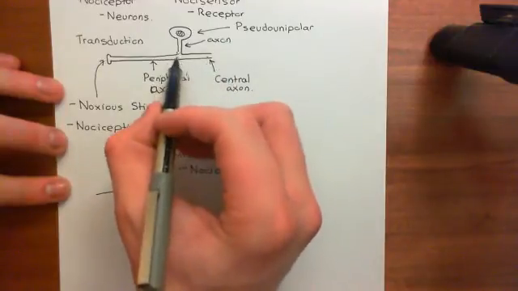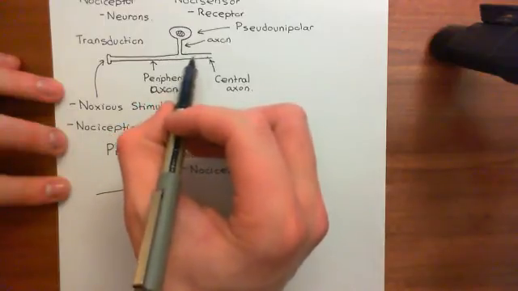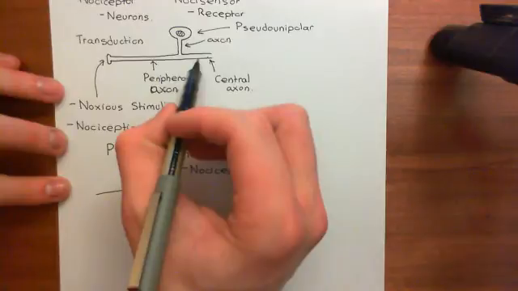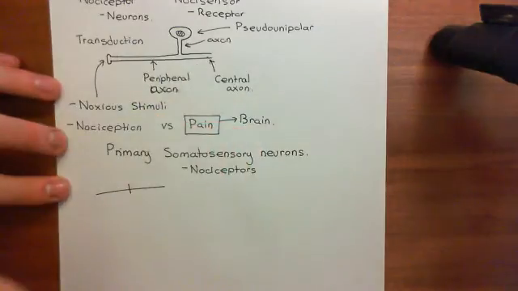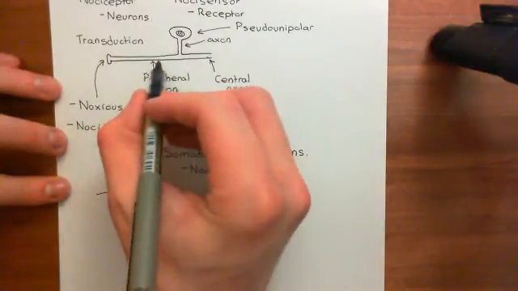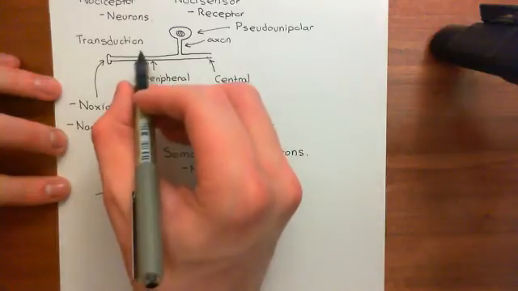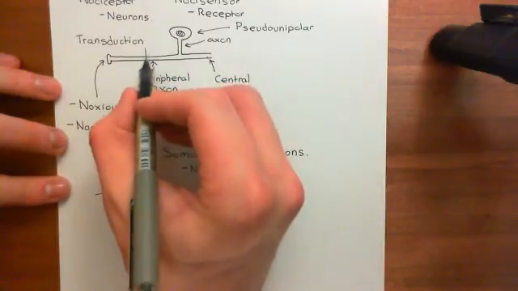As I say, this bifurcation here, where the peripheral axon then becomes the central axon, will be very near the spinal cord, and we'll see that in a moment. So if we cut through a peripheral nerve, basically, we're going to be cutting through our axon here.